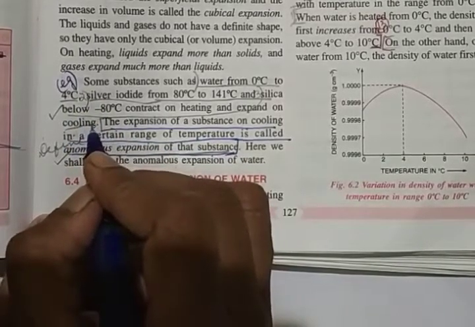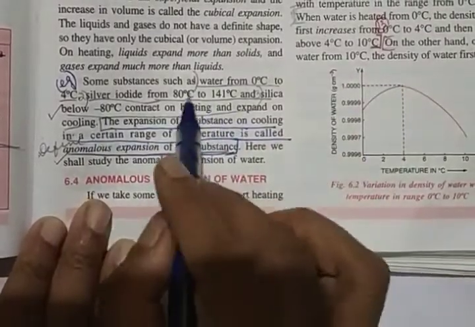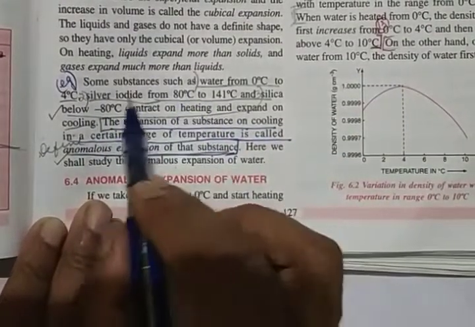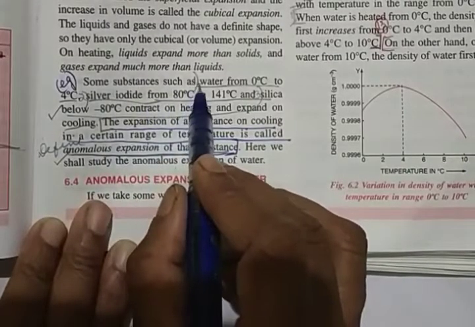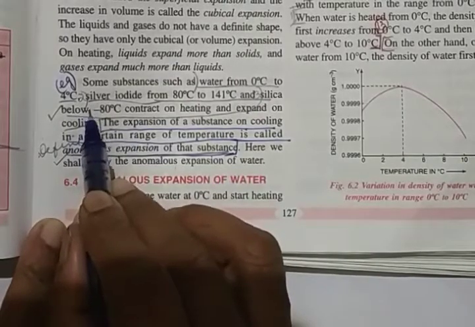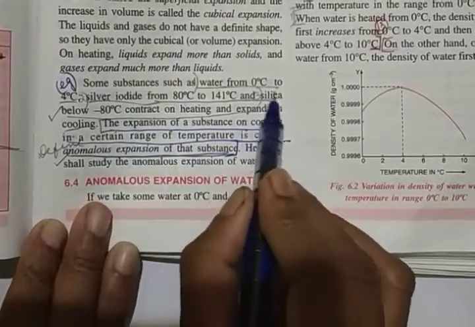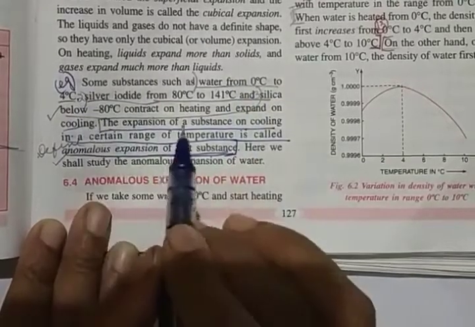Not everything shows it. So it's important to remember, 3 examples are given in your book. I want you to remember all the 3. It is asked in tests sometimes. First example, water from 0 degree to 4 degree. Not in all temperature range, only from 0 to 4. So it's important to mention the temperature also.